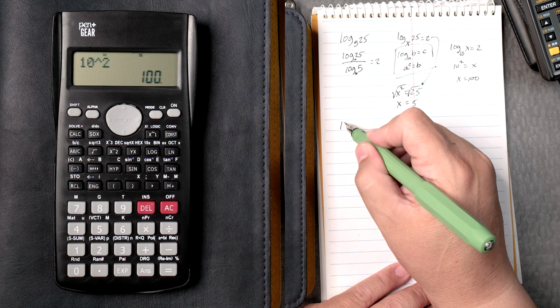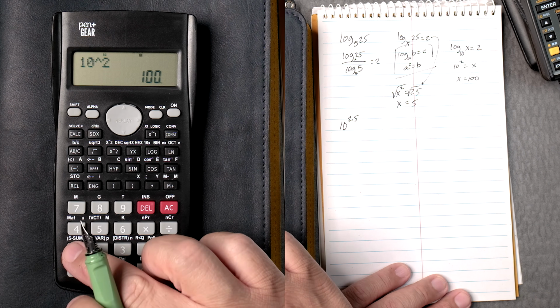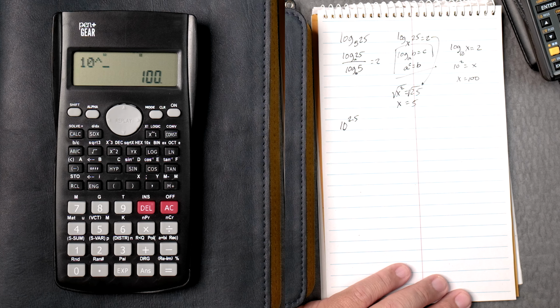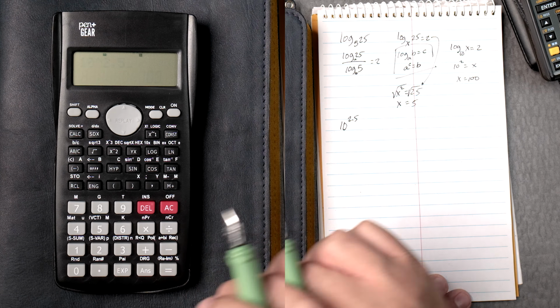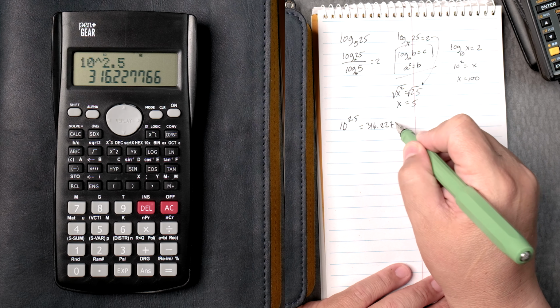Okay, antilogs, 10 to the 2.5. So this one, you can press 10, y to the x, 2.5 equals, it gives you 316.227, 7, and so forth.